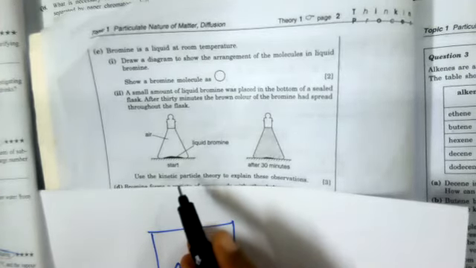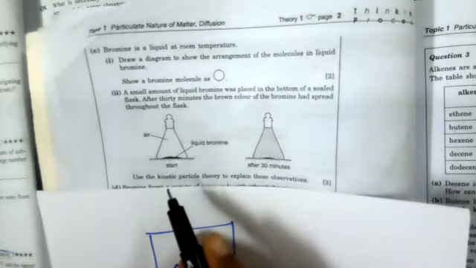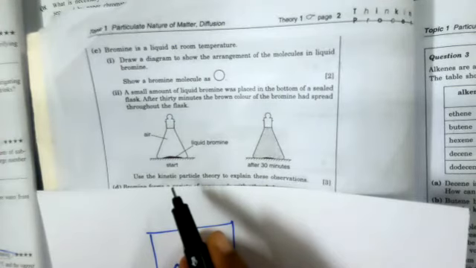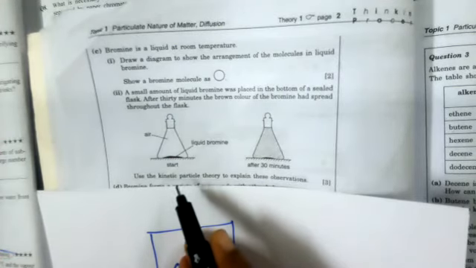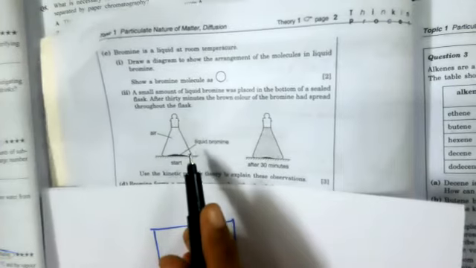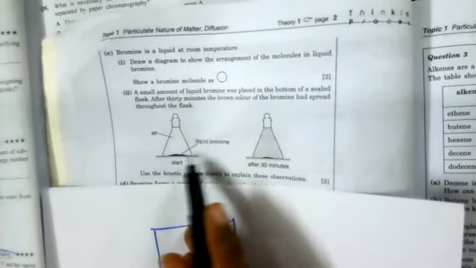Diffusion happened. Okay. The molecules of bromine, they were at one place, and then they started diffusing. They started moving from a high concentration to a low concentration until they were spread out evenly. Okay, so yes, Aisha, would you like to add something? Okay, so you have to mention that, because this is in gas.